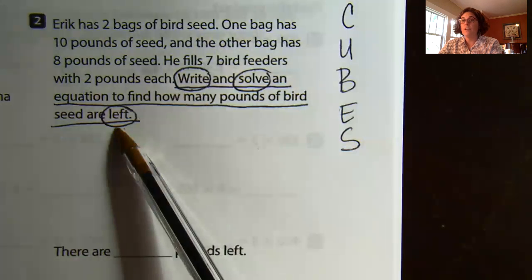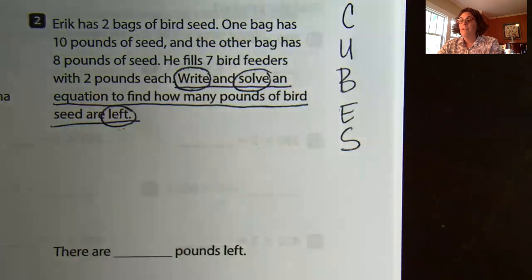All right, let's read it our third time through. Eric has 2 bags of birdseed. One bag has 10 pounds of seed, and the other bag has 8 pounds of seed. He fills 7 bird feeders with 2 pounds each. Write and solve an equation to find how many pounds of birdseed are left. All right, this next time through, we circle important numbers and box keywords. So go ahead and start picking those out.